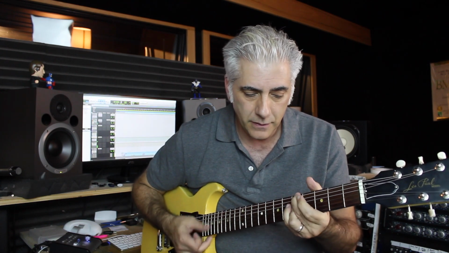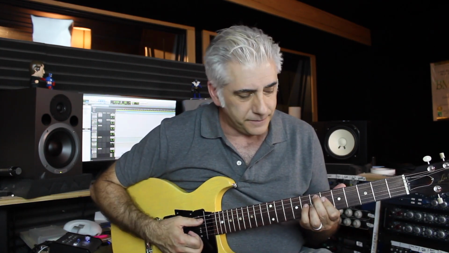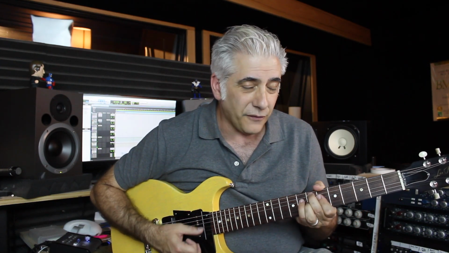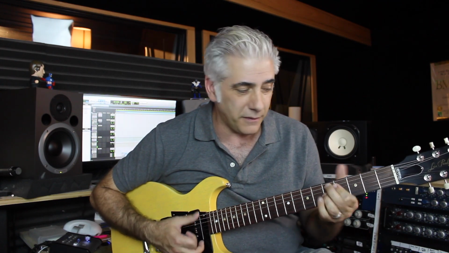In that case, the 5 of 2 is in the same bar as the 2 chord. So 2 chord, 2 beats, 5 of 2 for 2 beats, then 2 more beats of the 2 chord because you have to resolve it, and then 2 beats of the 5 chord.